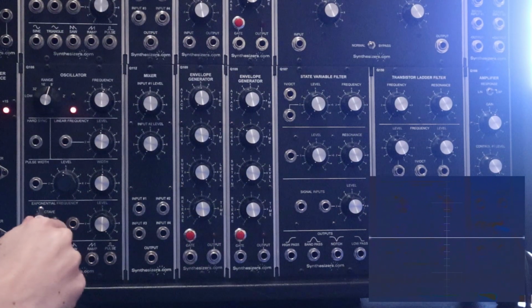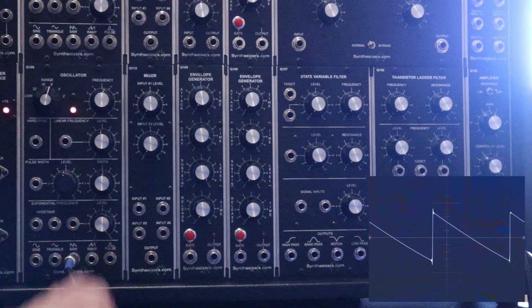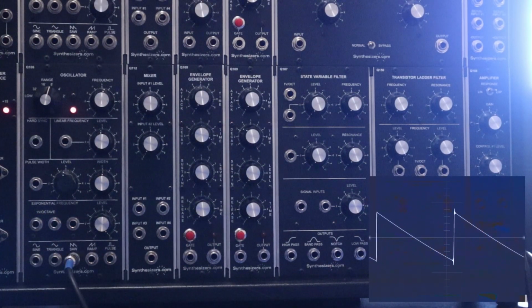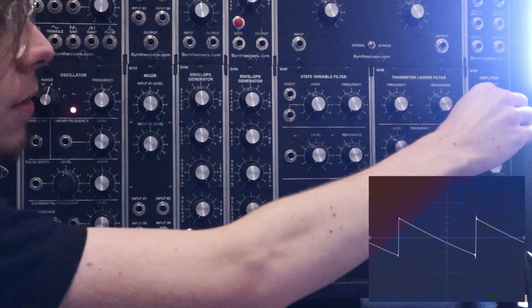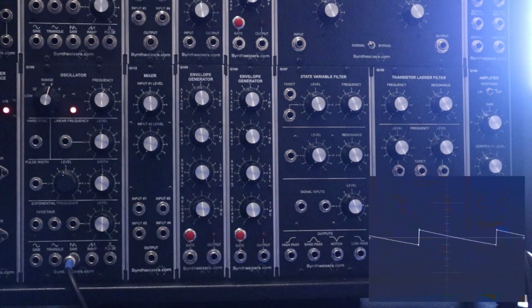Now let's try a saw wave. That one's pretty loud. And why is it so loud? Because it has a lot of harmonic content. In fact, it has the most harmonic content out of any of these raw wave shapes. And that's because the peaks are the spikiest.